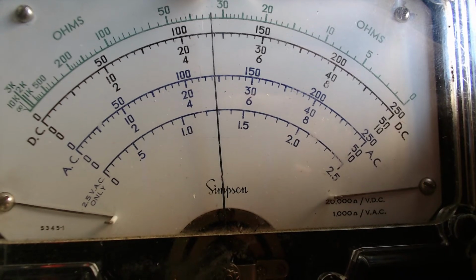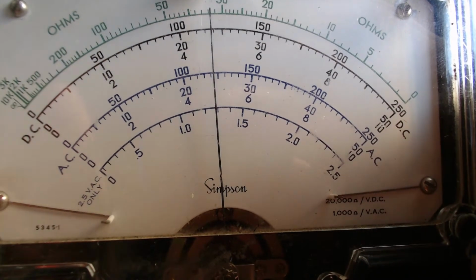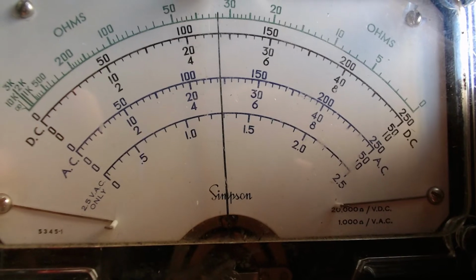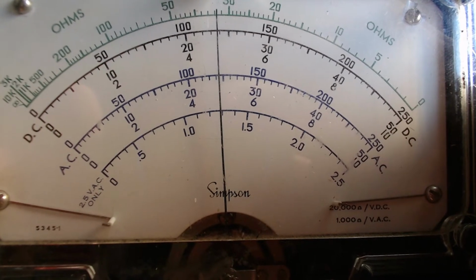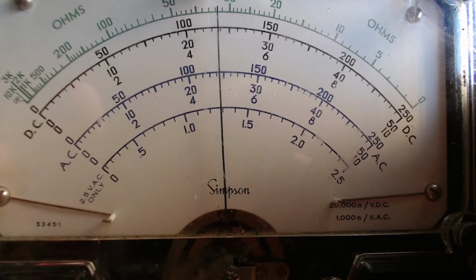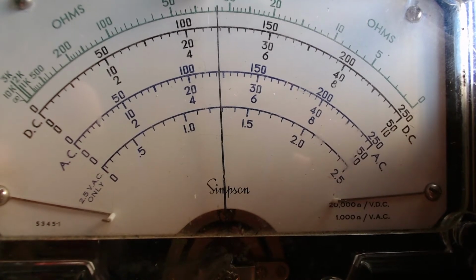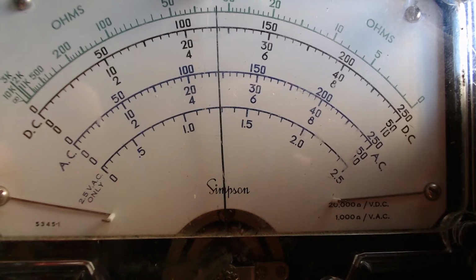Apparently my hands are not stable anymore. Well, it's not moving like it was a minute ago, and I'm not going to sit here and wait for it because I know the piece of test equipment that is going to show me exactly what I need it to show me. So, you can see on the voltmeter, moderately stable needle action.